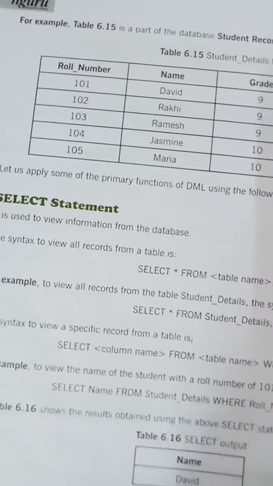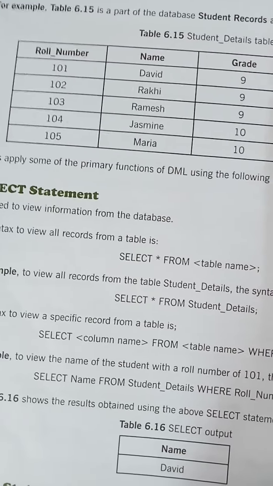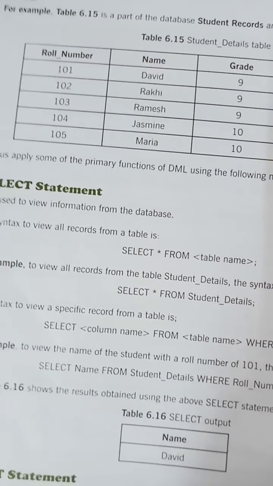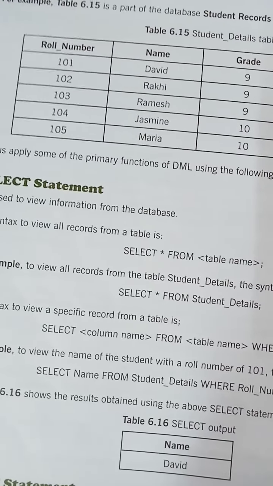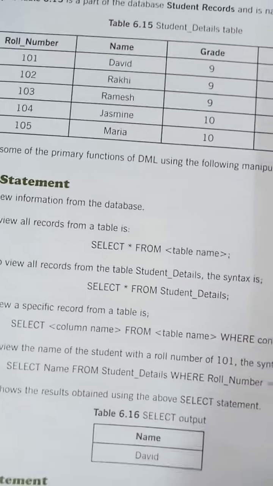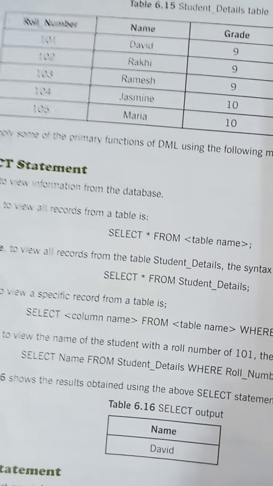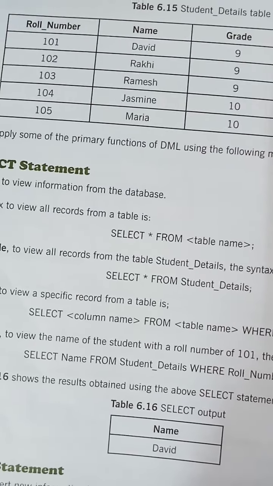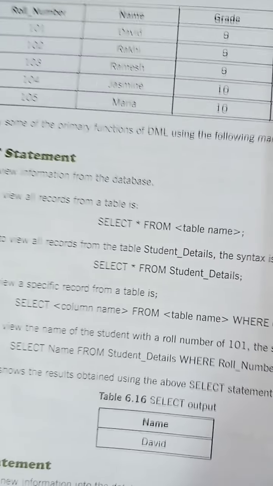For that you have to write update student set marks equal to 80 where roll number equals 101. Again, listen: update student set, because you want to change the marks of the student named David with roll number 101.